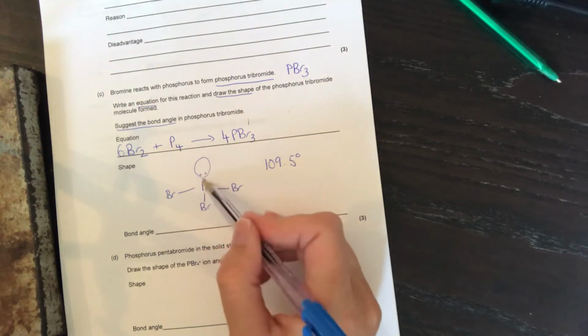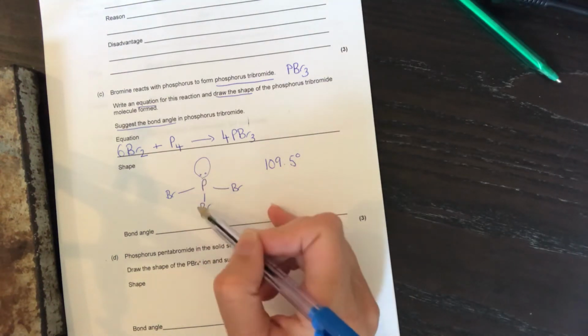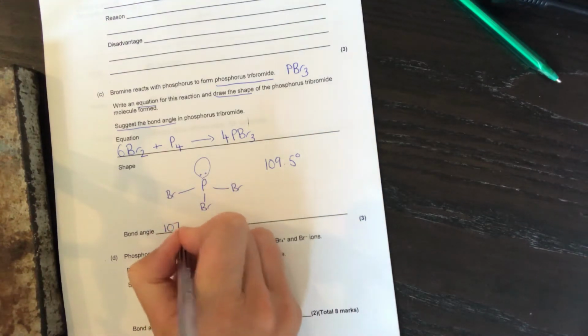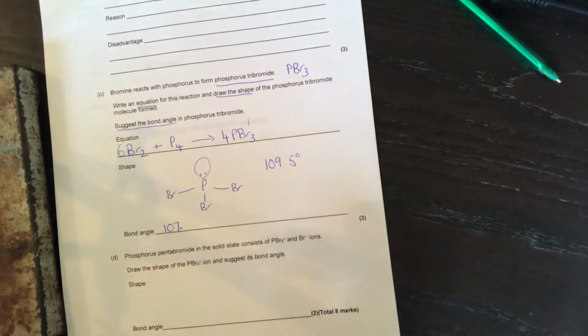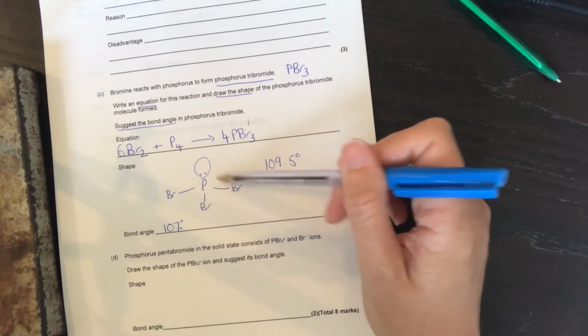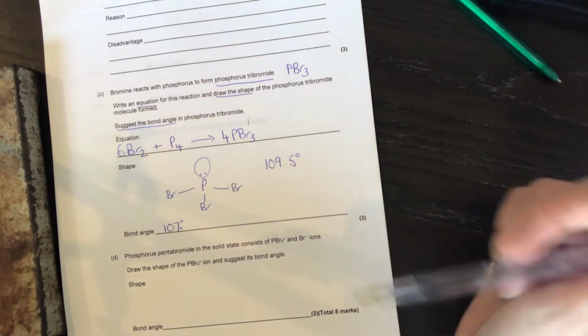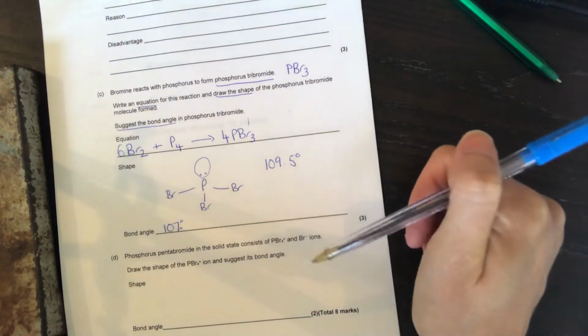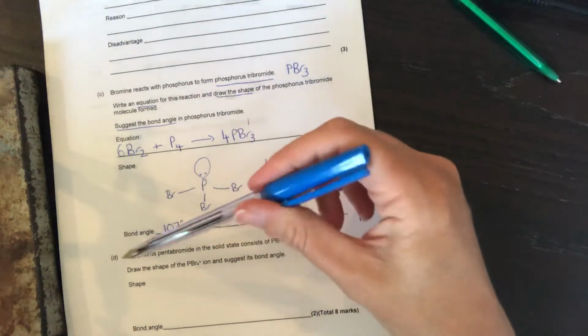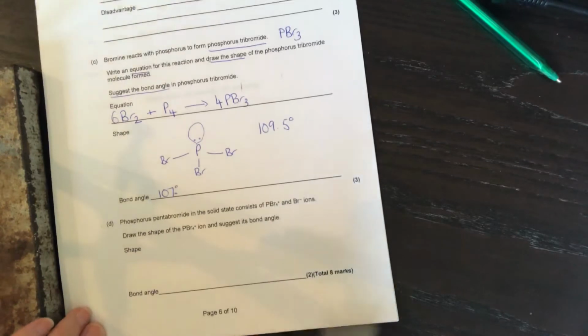With the presence of a lone pair, it's going to reduce that bond angle, so it would be reasonable to suggest a bond angle of 107 degrees. However, they accept quite a wide range here, because actually, for reasons you don't need to worry about, the bond angles between the bonds here are 101, and that's why there's quite a wide range in the mark scheme. Is that all they want? Yep, that's it. Okay, next question.